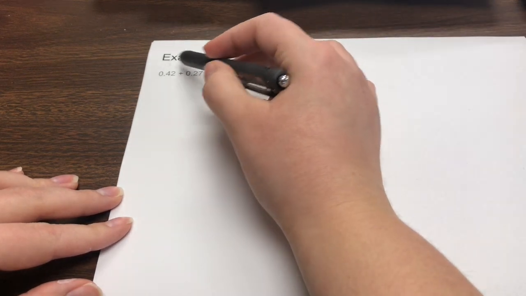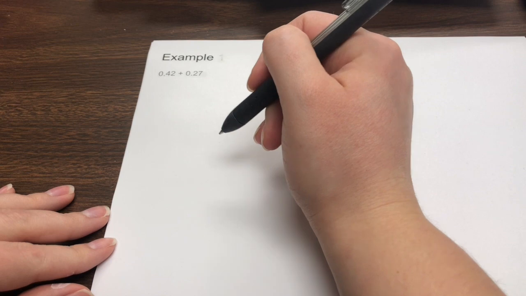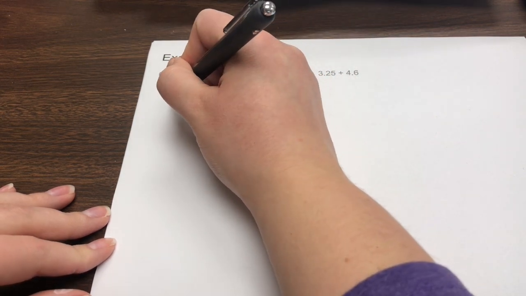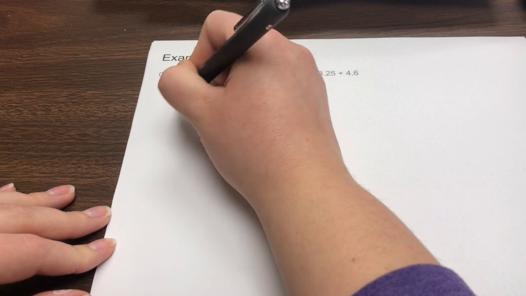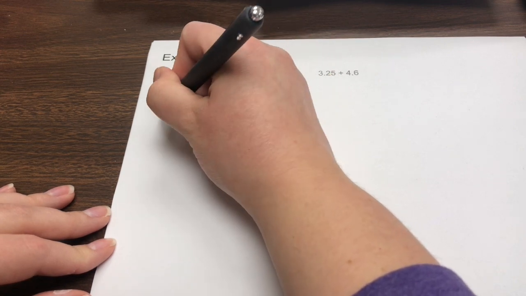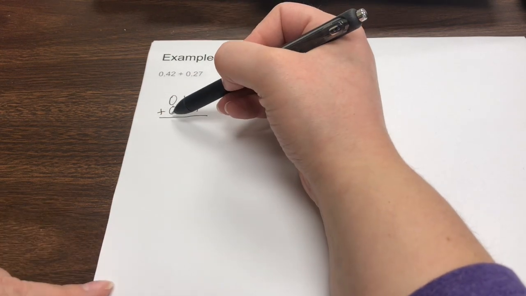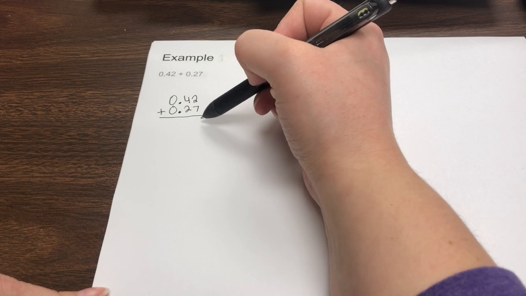Okay, so first we're going to look at adding decimals. Here we have it horizontal, and I like to line mine up vertically. So just as the note said, make sure that you line those decimals up. Then when I line those up, my ones are in the same spot, my tenths are in the same spot, and my hundredths are in the same spot.